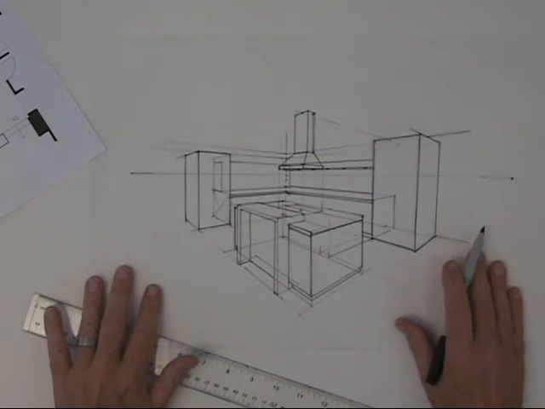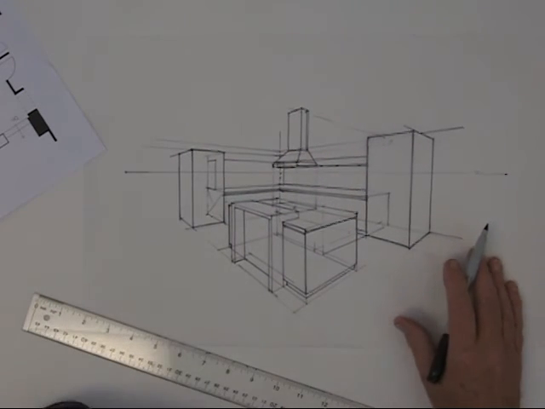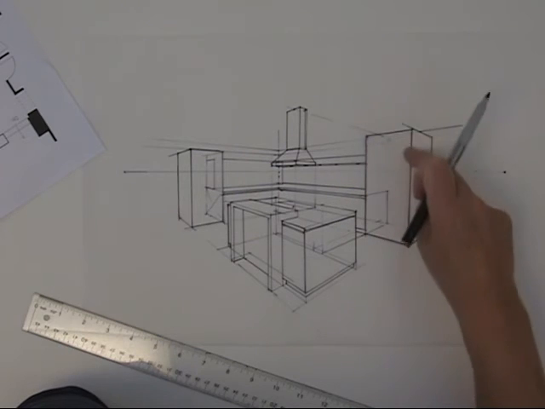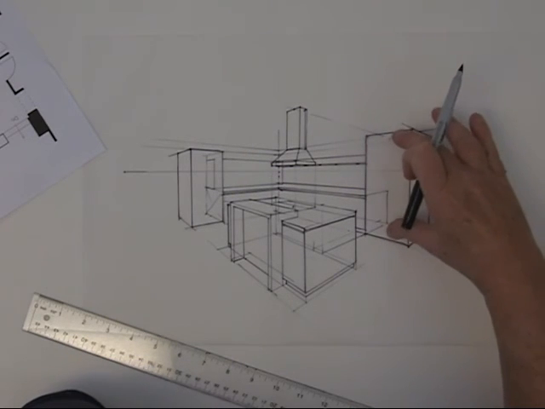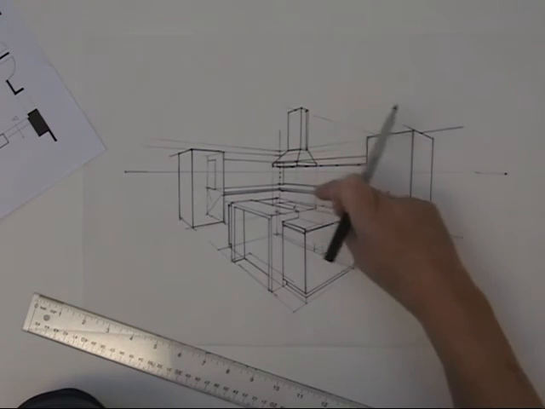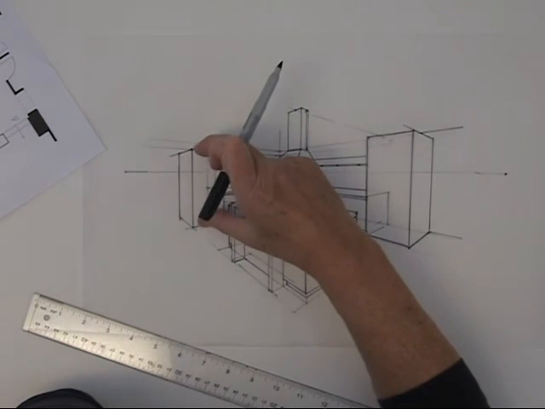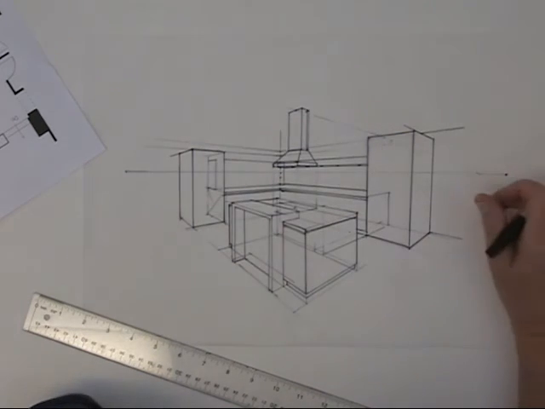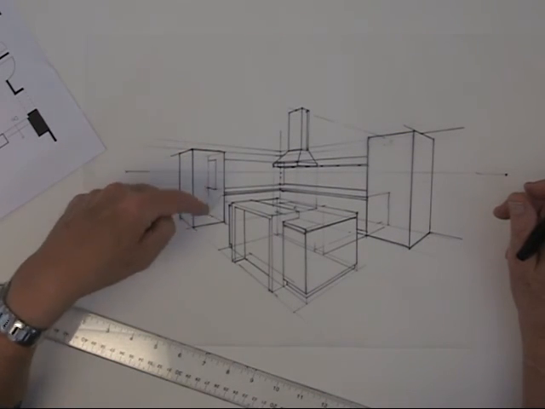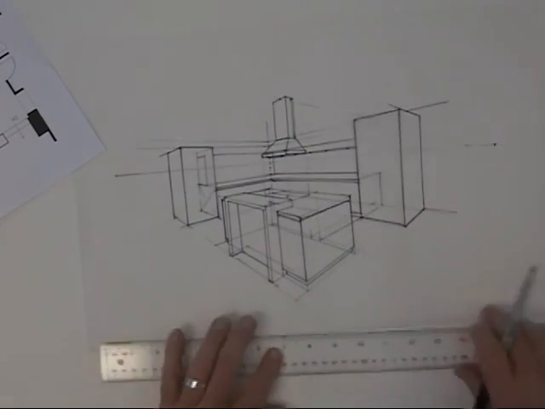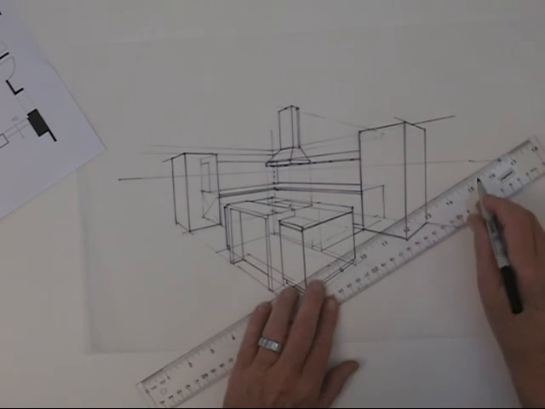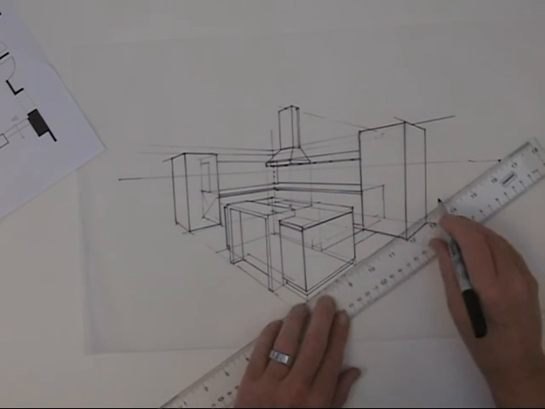All right, so I'm not going to add any more to this drawing. You can see the island, the little raised eating bar, the large block where I would detail out the refrigerator and a little overhead shelf. You can see the L-shaped cabinets, and then this bank, this block, represents some overhead cabinets, an oven, a microwave, and a warming drawer.